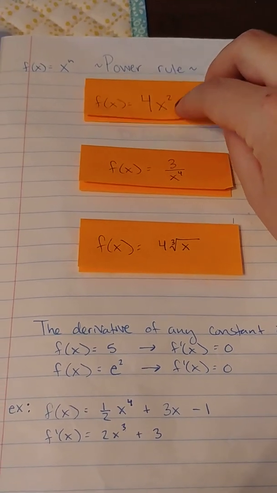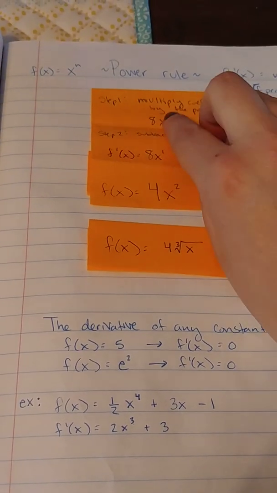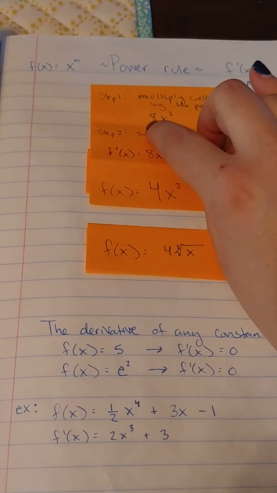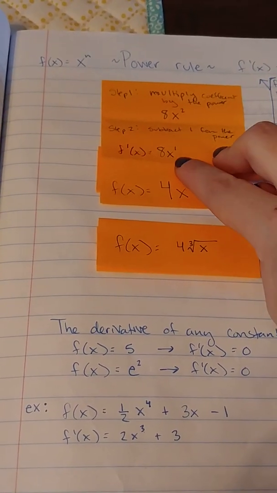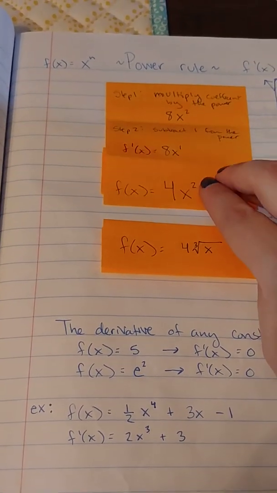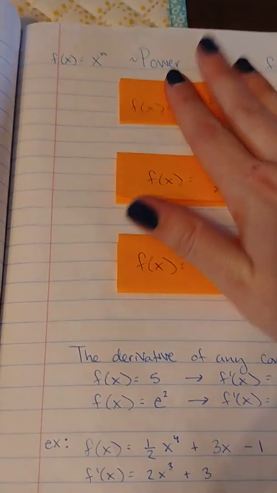So I've got the problem 4x squared, fold it out. I started by bringing that 2 down. That's where I get the 8 from. Then I subtract 1. So feel free to pause if you need to write that down.